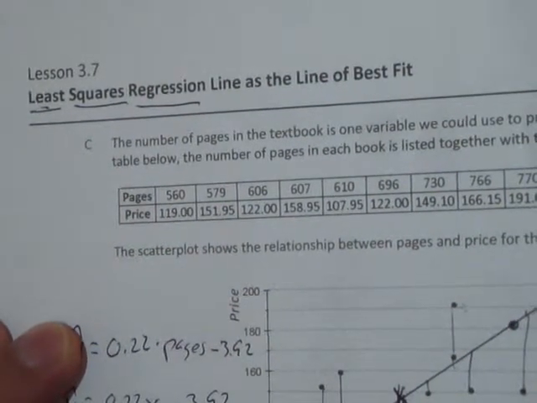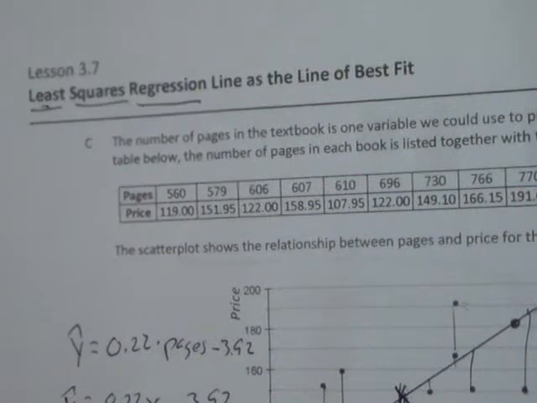Okay, guys. All right, so that's all I want to say about residuals for now. In this next video, let's jump into using the calculator.